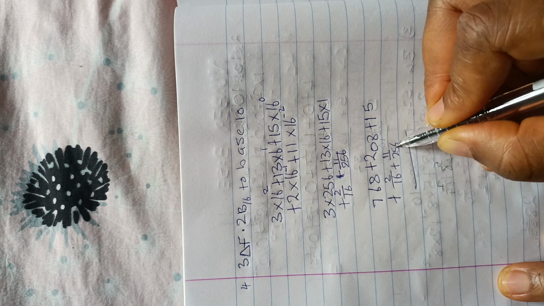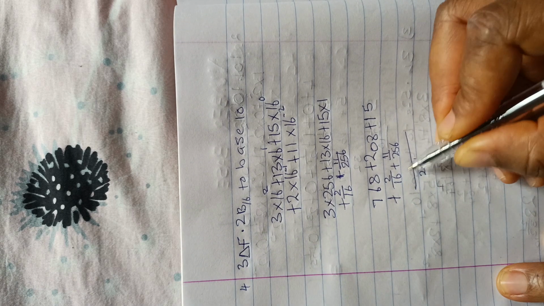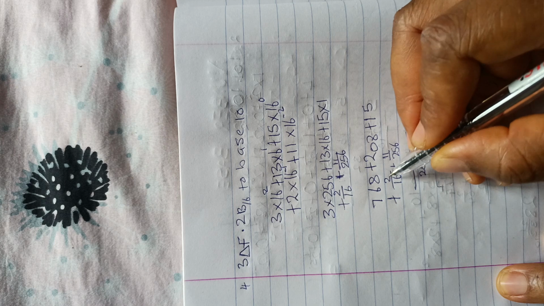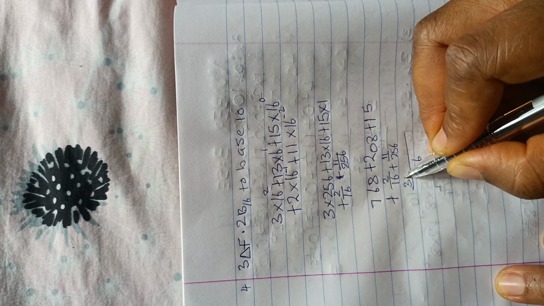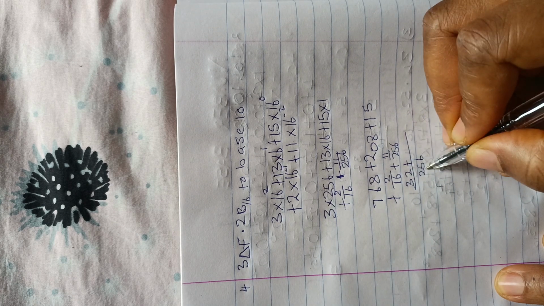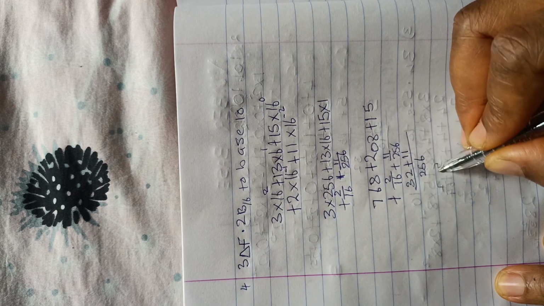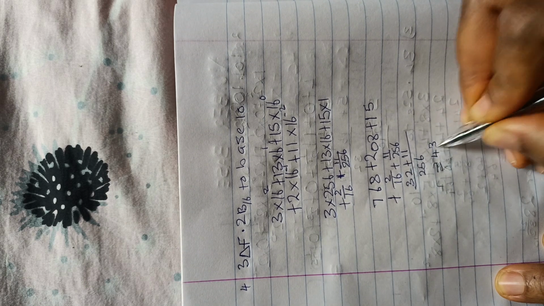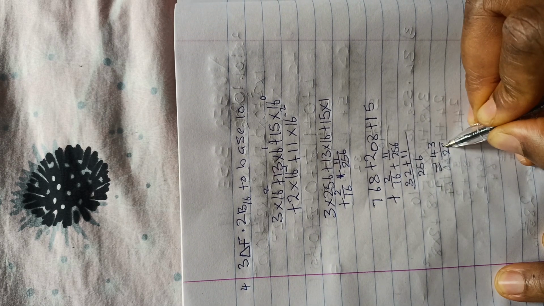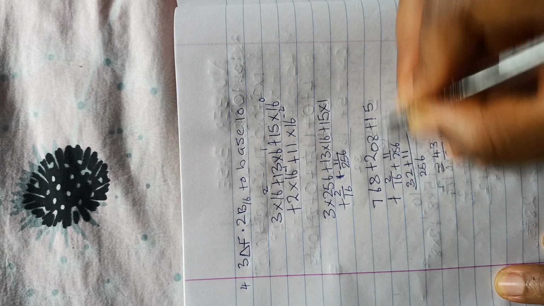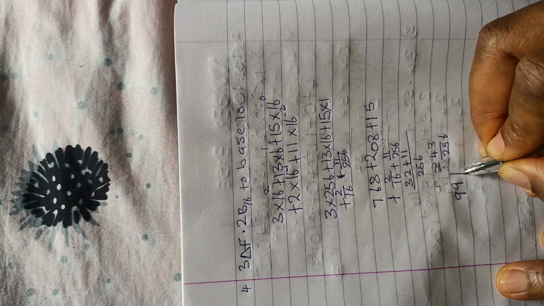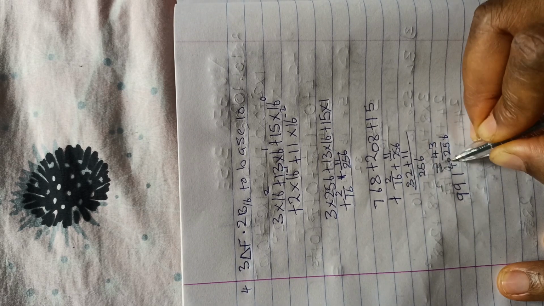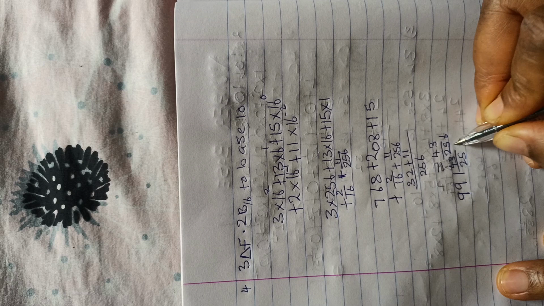And what's the LCM? It's 256. 256 divided by 16 is 16. 16 times 2 is 32, plus this divided by this is 1. 1 times 11 is 11. So we have 43 over 256. Let's not forget these numbers. We've not added the whole numbers. So when you add the whole numbers, it is 991 and 43 over 256. So this is the answer for this.